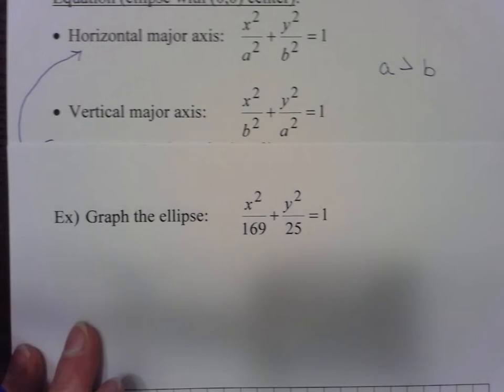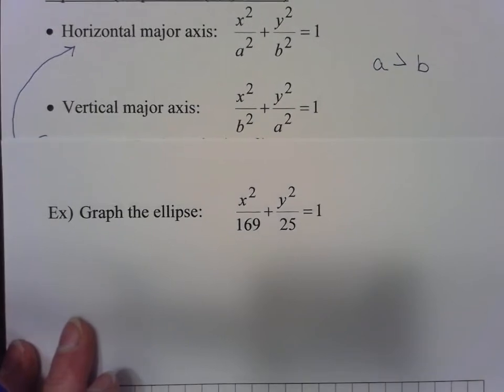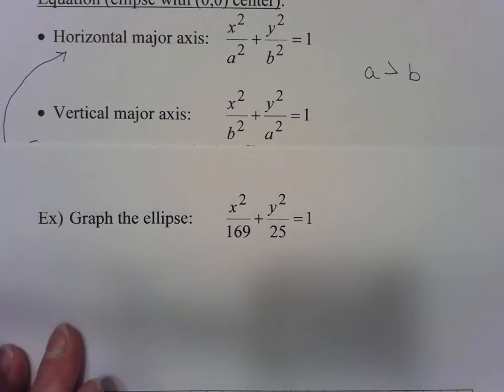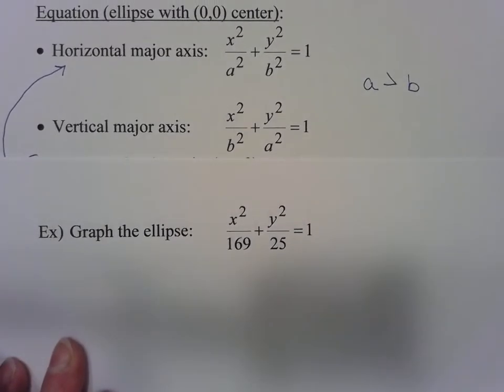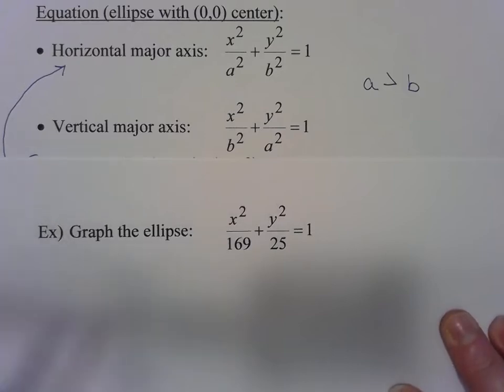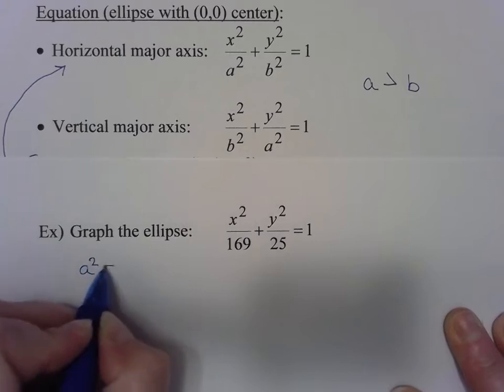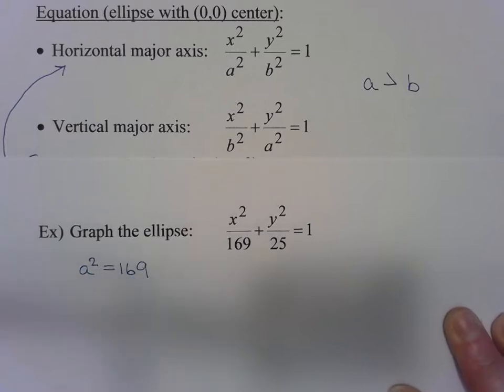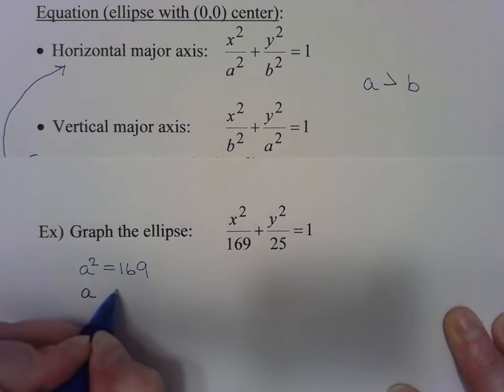When you are making the graph, it is a good idea to start by finding the A, the B, and the C. Okay, and for the ellipse, like we said, the bigger number is going to be generating the A, and the smaller number is going to be generating the B. So I can look here, a squared must be this larger number. So a is going to be the square root of 169, which is 13.